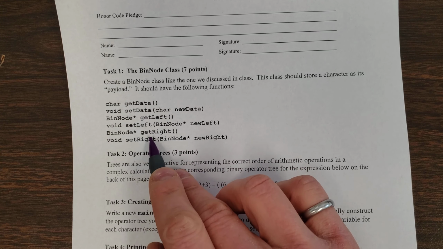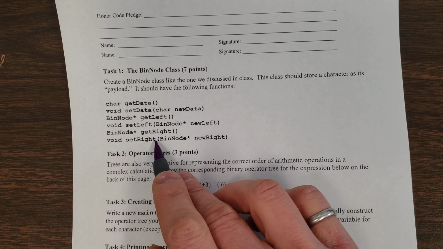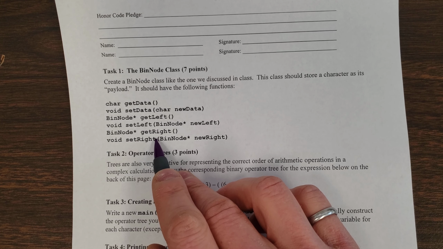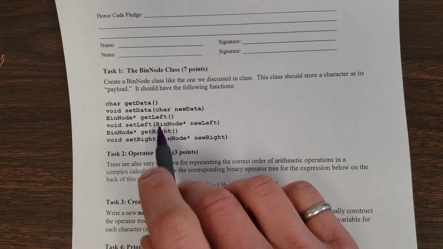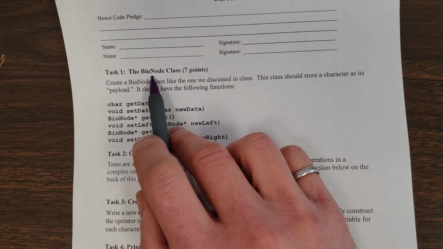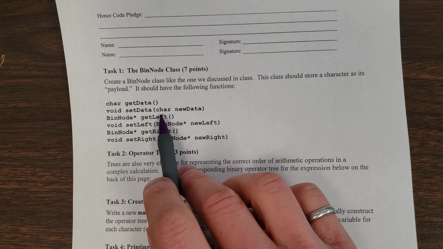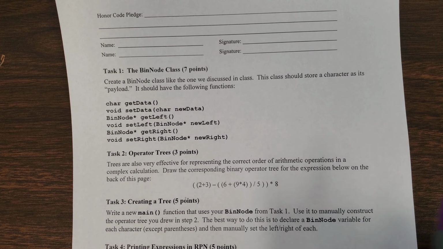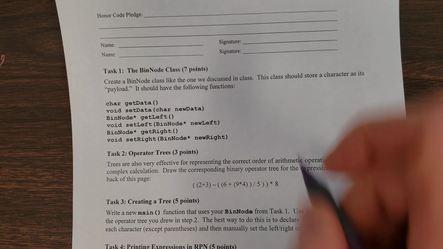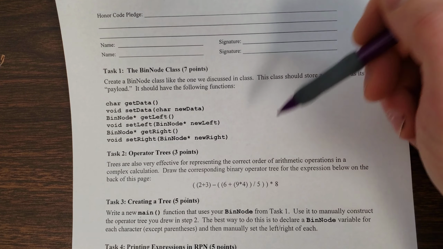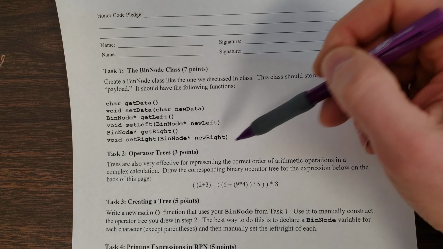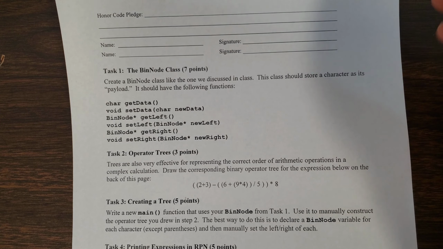And these then are the getters and setters that you'll need. And inside you'll have 3 private member variables. They will be of type bin node star, and char, because we are using char for our payload in this case. Okay, that shouldn't be too bad, and get your bin node class itself set up and working.